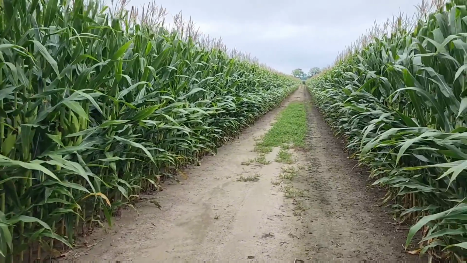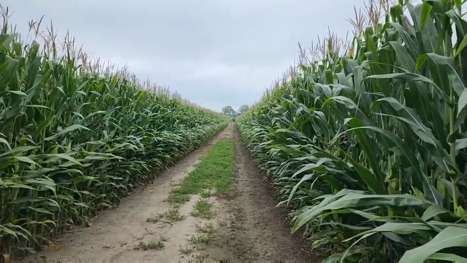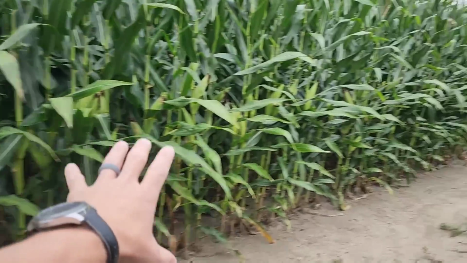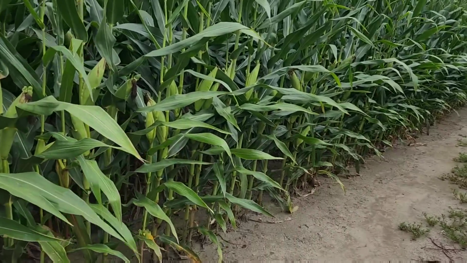So now back to this field. I've talked about this a lot in the last week because it's top of mind, right? It seems that our tar spot is blowing in, and that's why it's worse along these lanes. It's specifically worse right along the bottom.